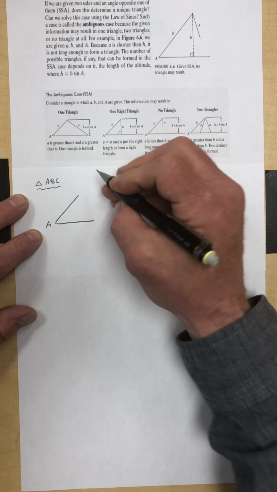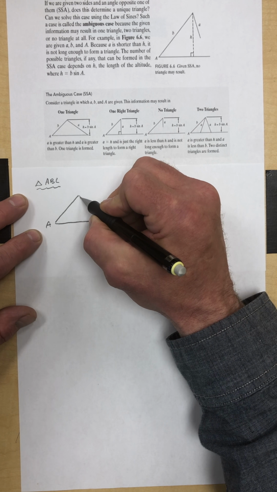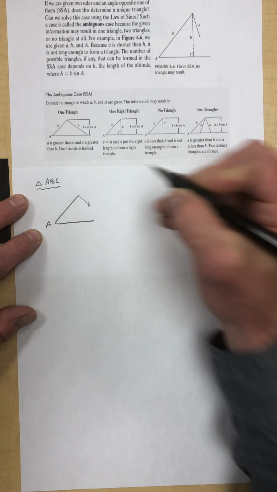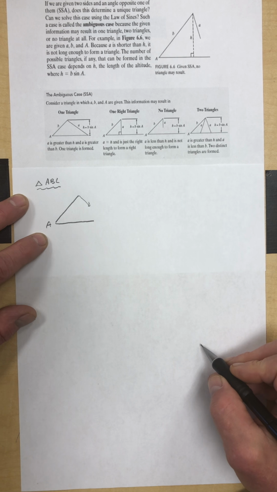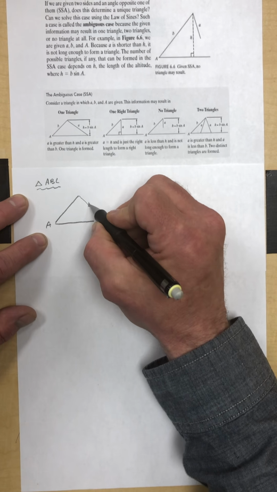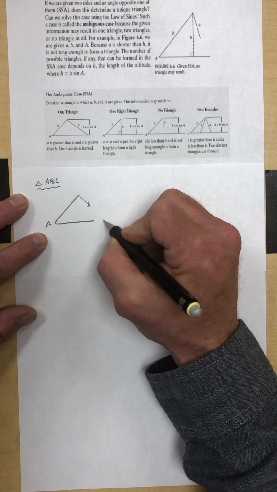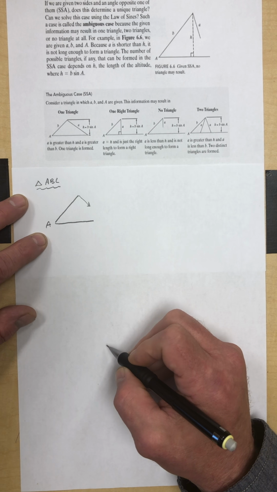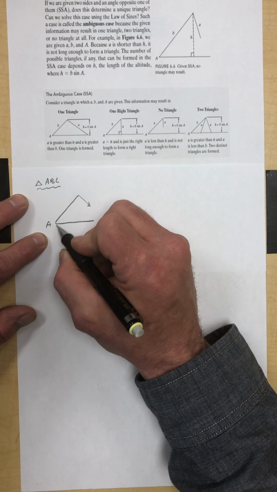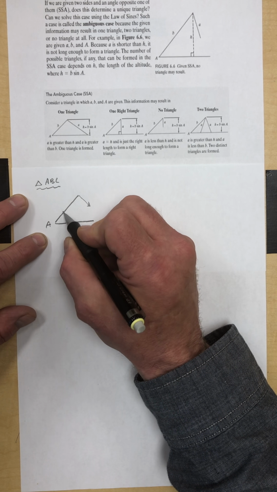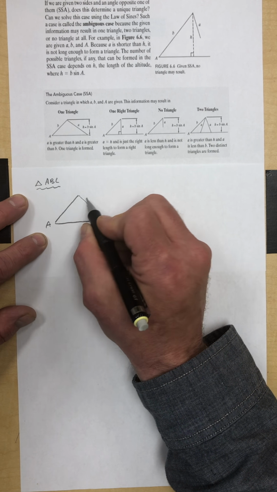Once again, I'm not sure if I can form a triangle or not, so I'm not actually going to draw one. I'm going to leave it like this, and this side might keep coming down and form a triangle, and it might not. I don't know. But I know this angle, and I know two sides.